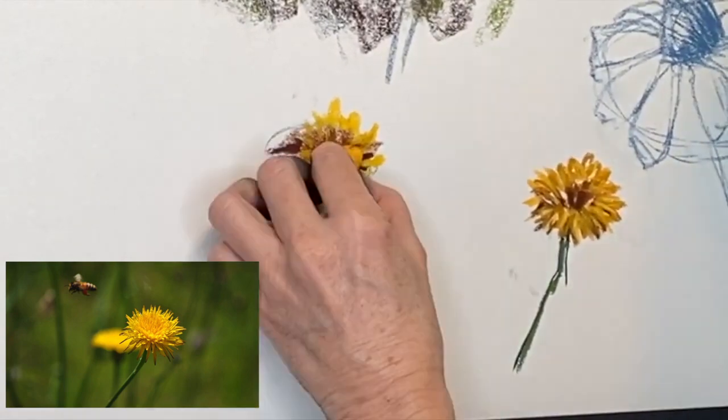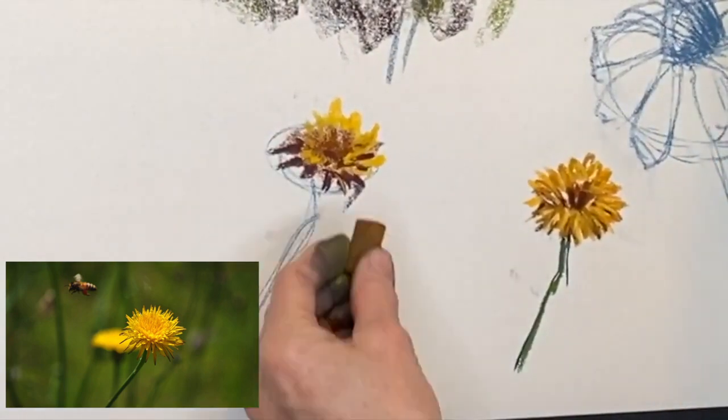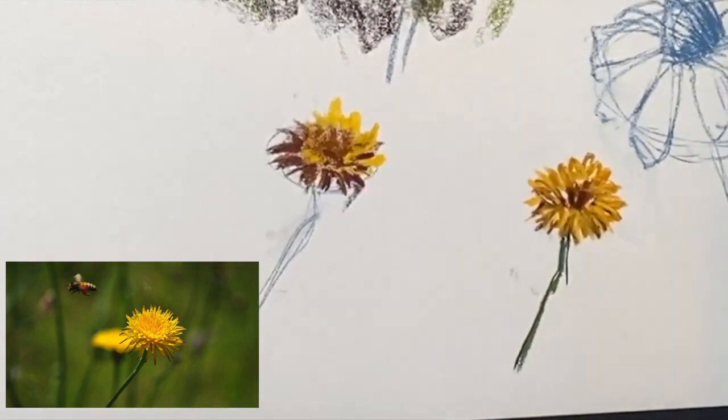It has some darker little petals underneath that I'm just suggesting, back to the third step there. And then if I was working on sanded paper, I could really get more layering than I'm getting here.